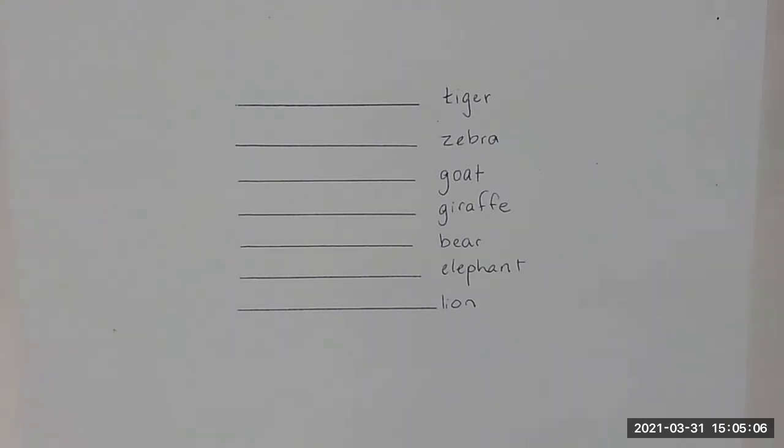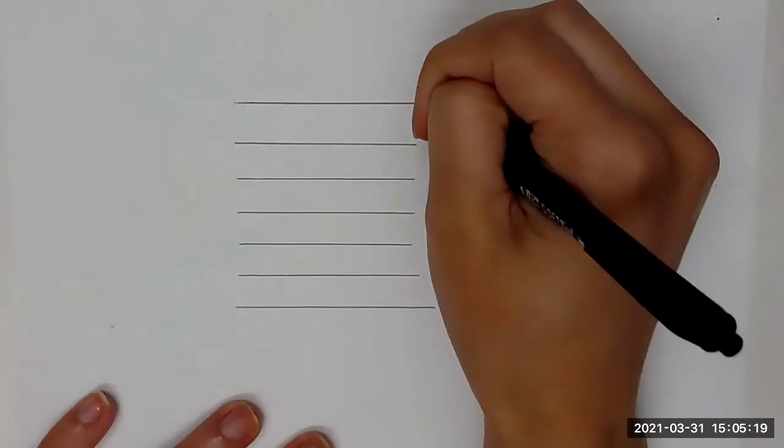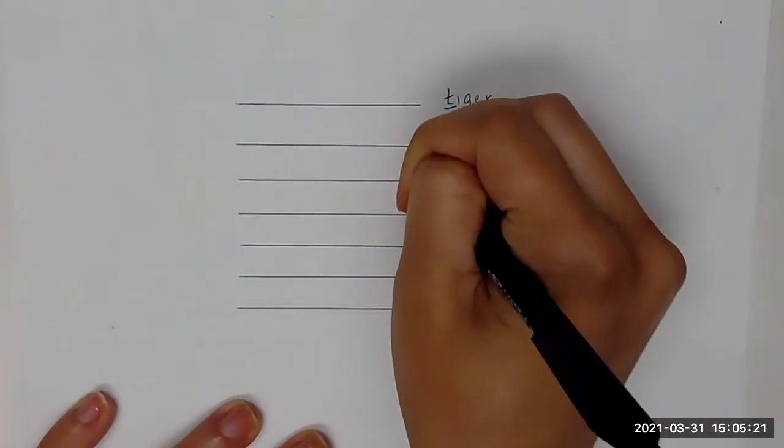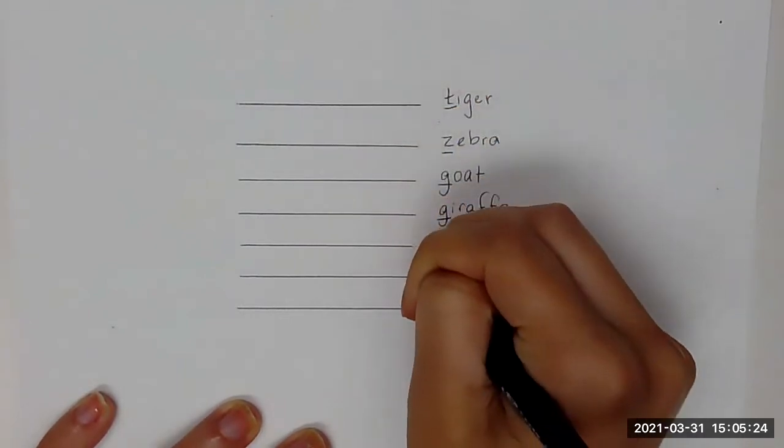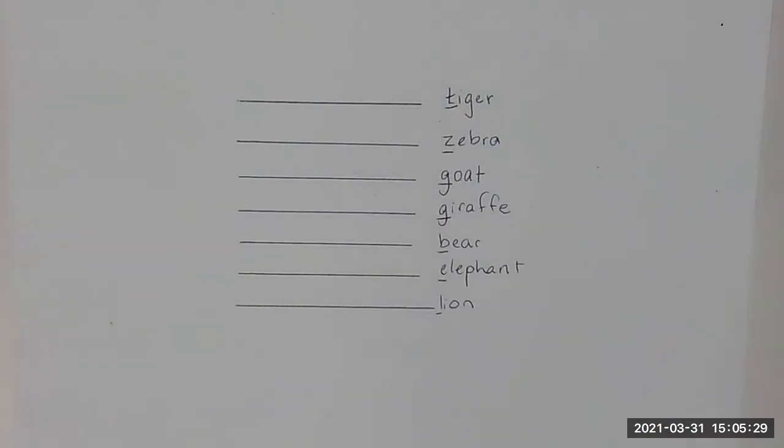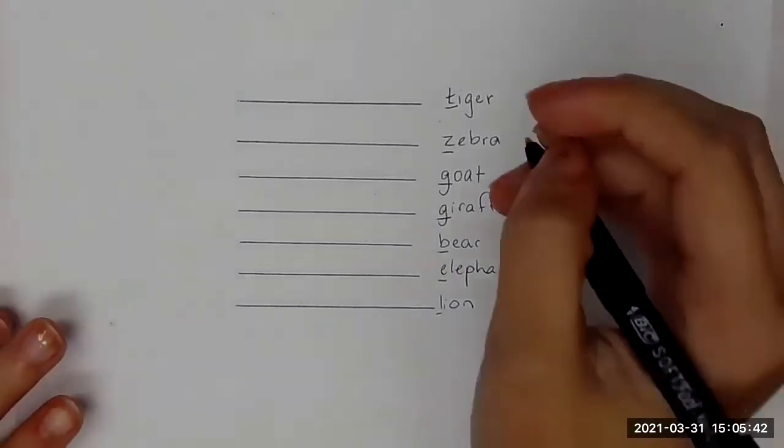Very good. The first letter in goat and in giraffe is G. They are the same. Let's draw a line under the first letter in each word to help us see it more easily. Okay. Two of these words begin with the letter G. Let's draw two lines under the second letter in each of these words to remind us to use that letter when we're alphabetizing those words.